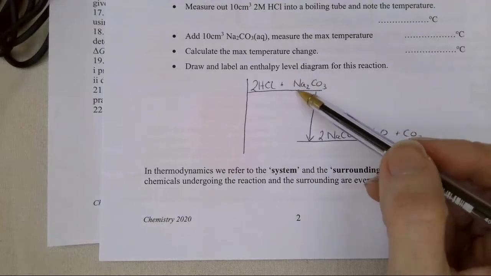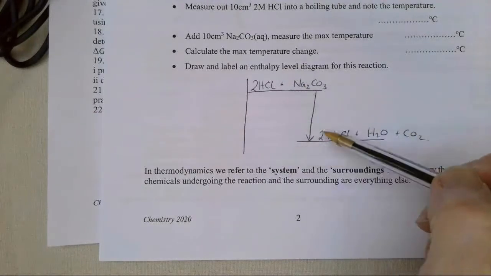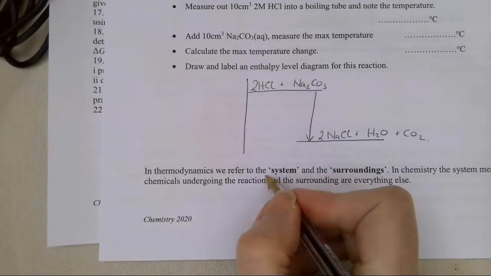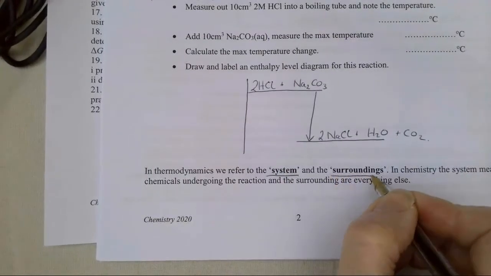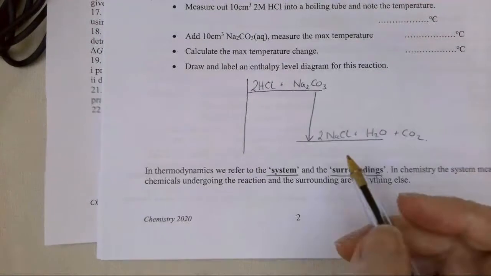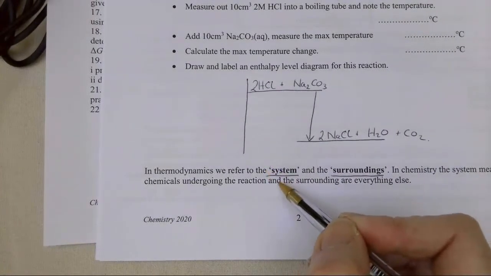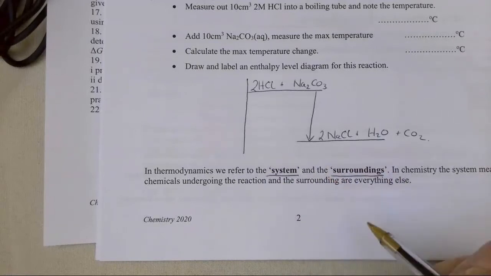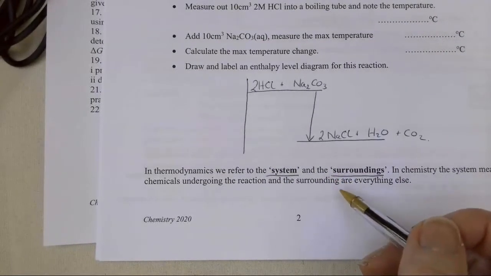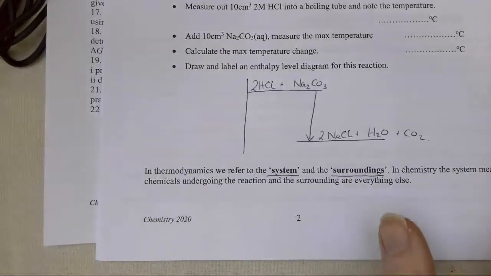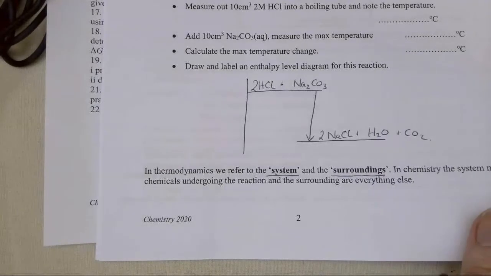So basically what we're saying is that the chemicals are losing energy and the surroundings are gaining it. We've got these 2 ideas, system and surroundings. Now in thermodynamics, system basically means what's happening to the chemicals, and surroundings basically means everything that is not the chemicals. So it's a pretty big surroundings. So those are the first 2 experiments, both exothermic, both spontaneous at room temperature and pressure.